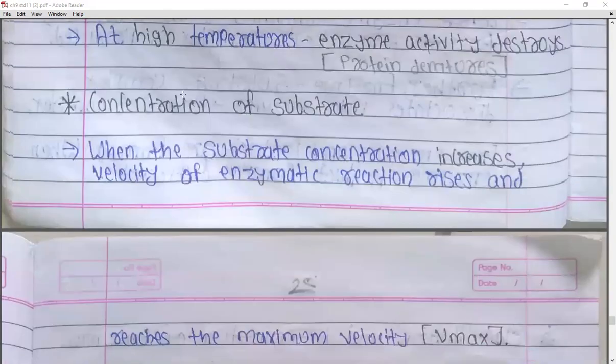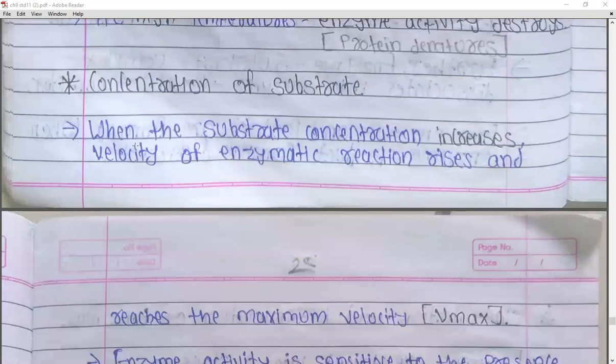Next is the concentration of the substrate. When the substrate concentration increases, the velocity of the enzymatic reaction rises and reaches the maximum velocity, that is Vmax. That means if the substrate is present in more amount, then the reaction also increases and reaches a maximum speed or maximum velocity, which is known as Vmax.